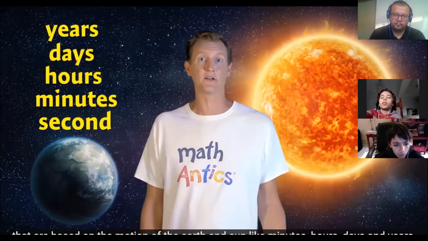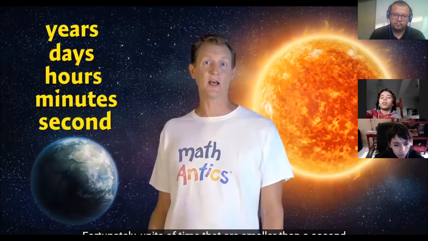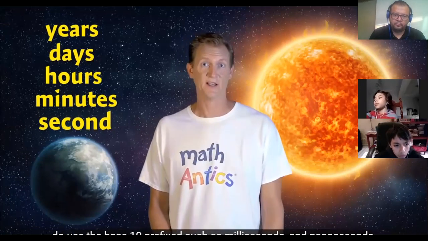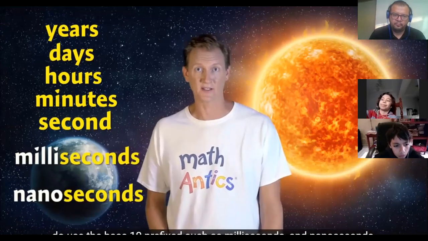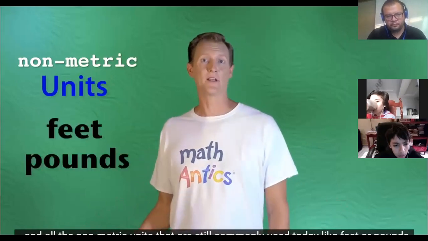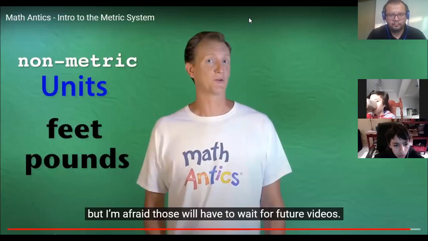The basic SI unit of time is the second. But units of time that are larger than a second are still the traditional ones that are based on the motion of the Earth and the Sun, like minutes, hours, days, and years. Fortunately, units of time that are smaller than a second do use the base 10 prefixes, such as milliseconds and nanoseconds. I wish I had more time to talk about time in this video, and all the non-metric units that are still commonly used today, like feet or pounds, but I'm afraid those will have to wait for future videos.